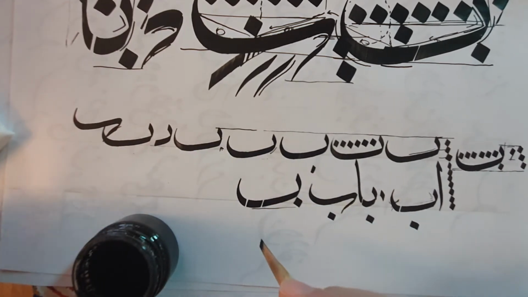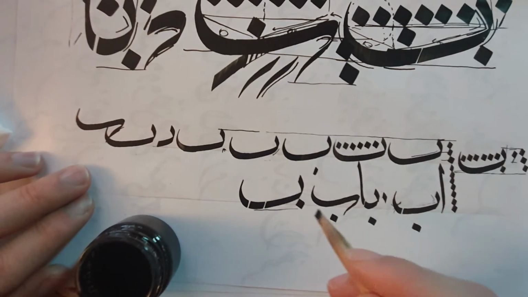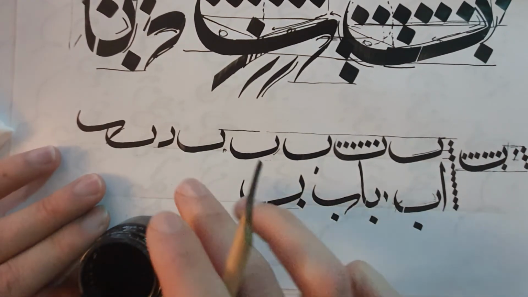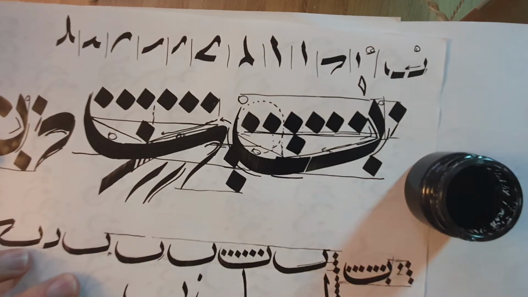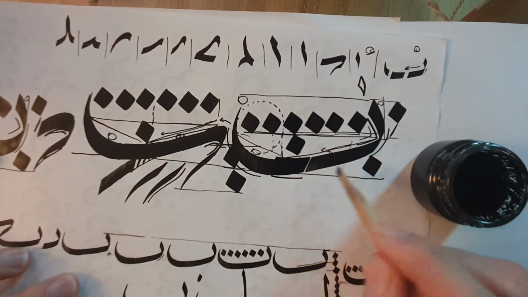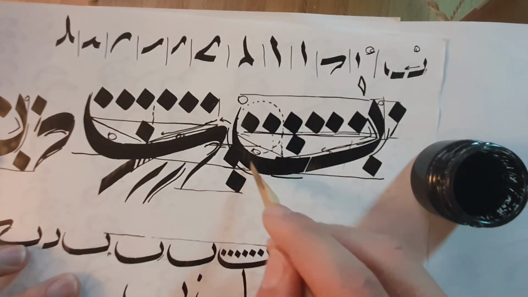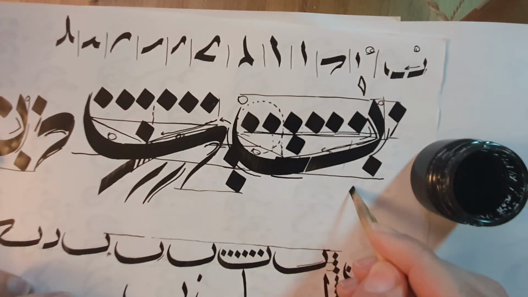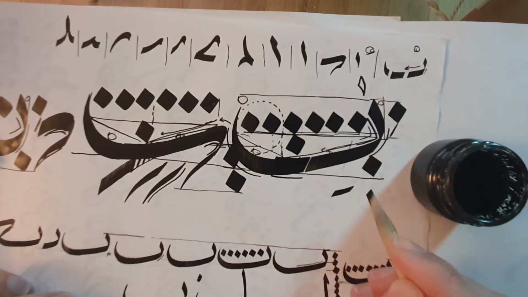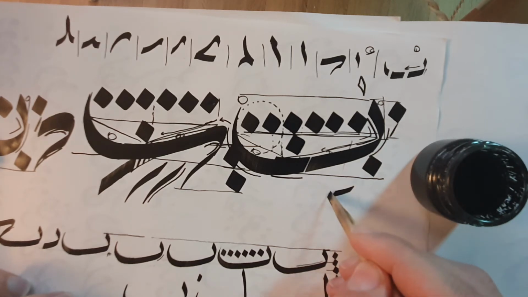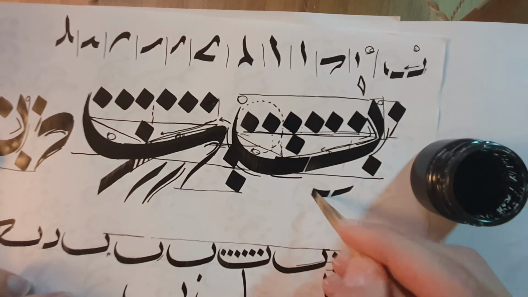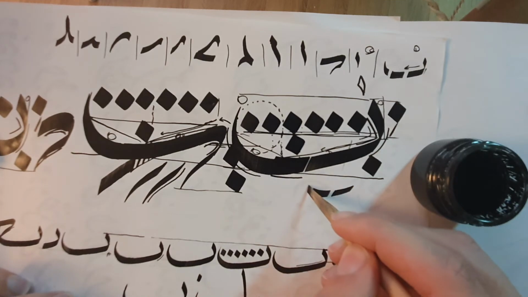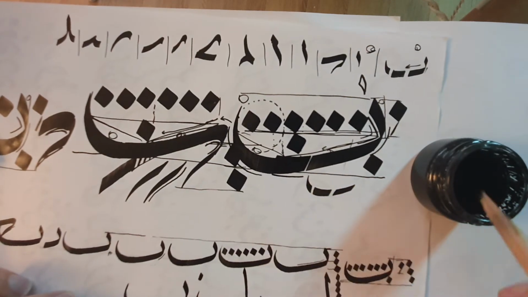Now, if you want to be more detailed about these things, if you look here, you will find that the first part would be thinner than the second part, this curvature, and it's because the angle of the pen here, which is quite shallow, is different than the angle here, which is thick, and it's curved because you are curving the pen.